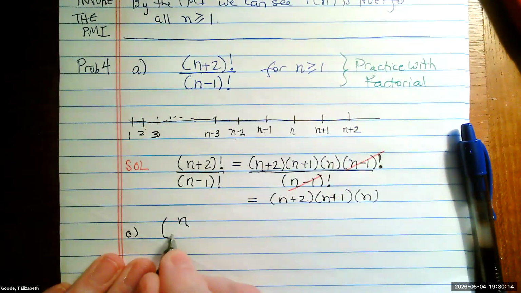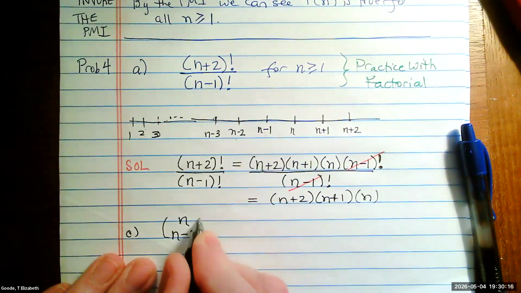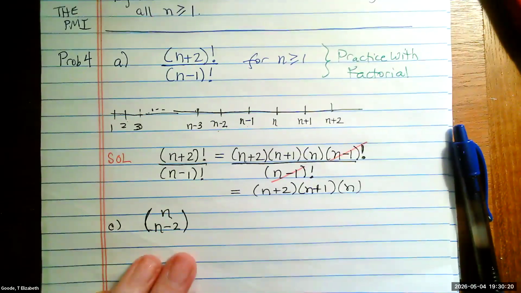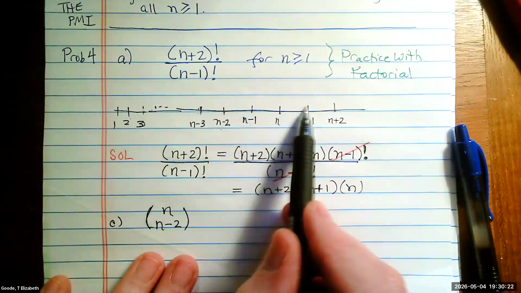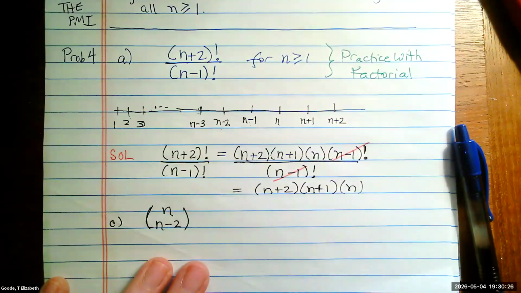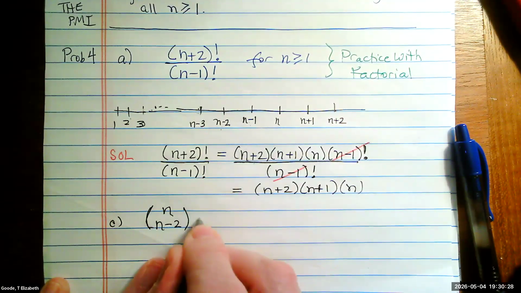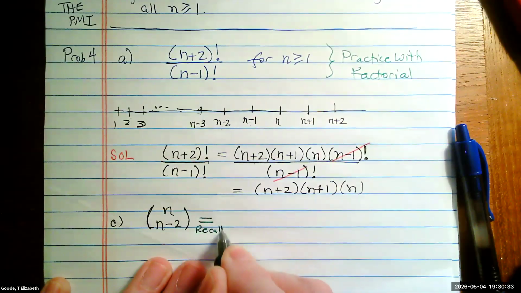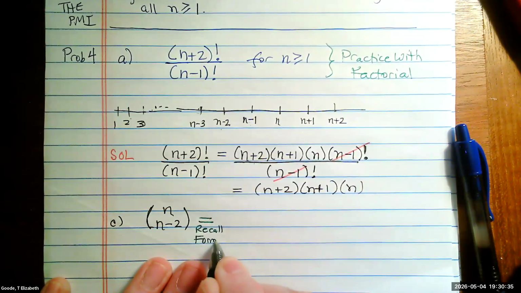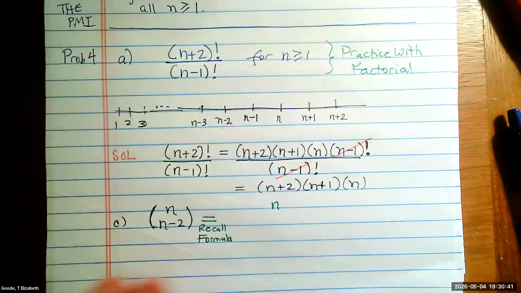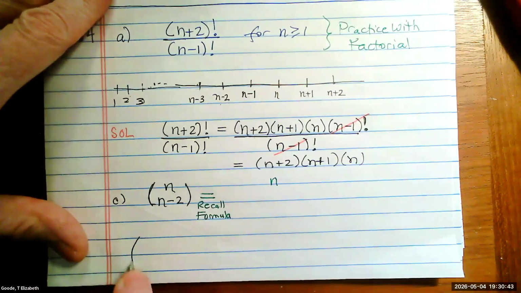It's n choose n minus 2. Okay, so we're going to use the same principle. We can still use this number line, but we need the formula. We have to recall the formula for n choose R. Let's write the formula down here.